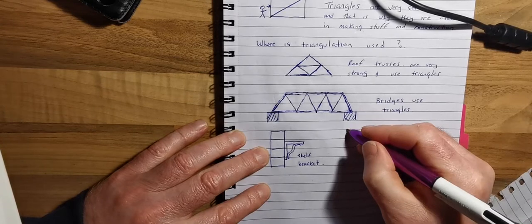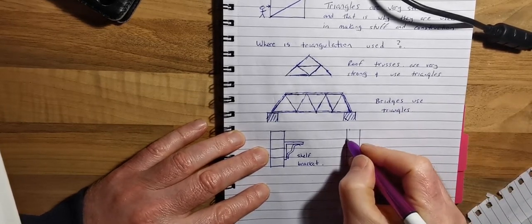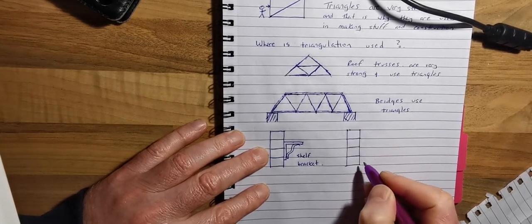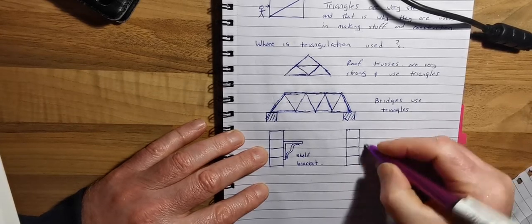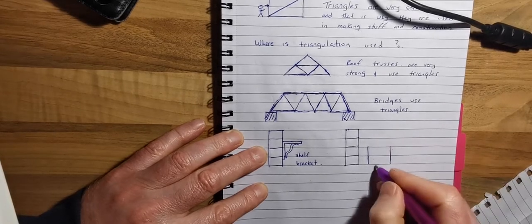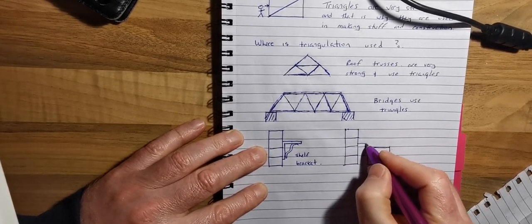Now another one, and I'm going to draw another wall over here. Couple of blocks. And something slightly different here then. I'm going to put a sign.